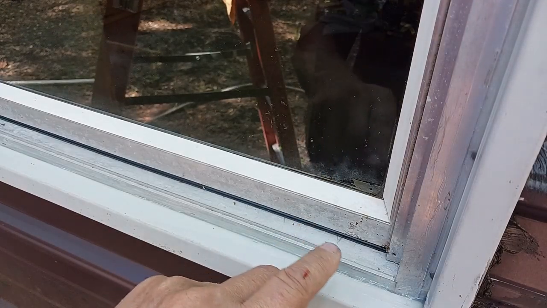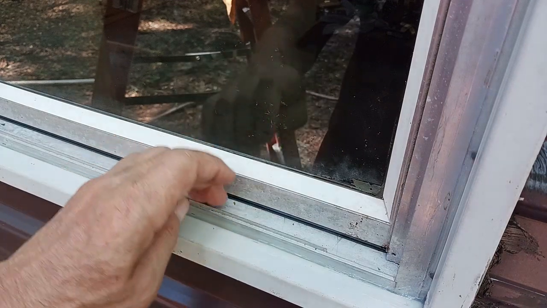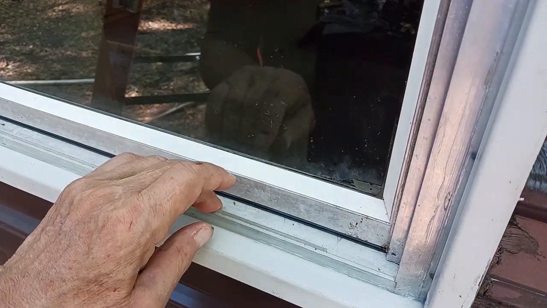I finished caulking these seams between the C-channel and the window frame.